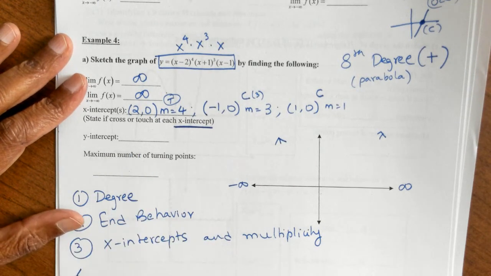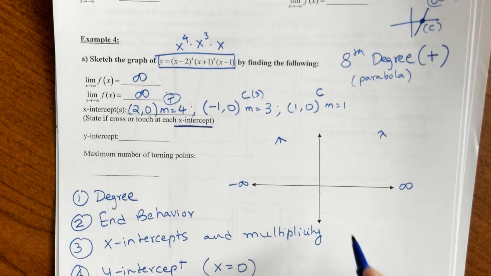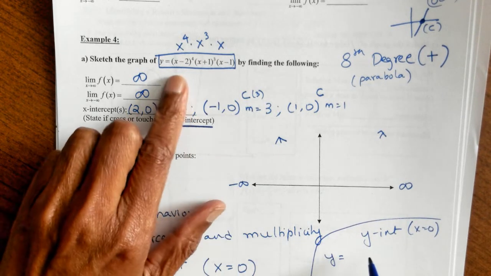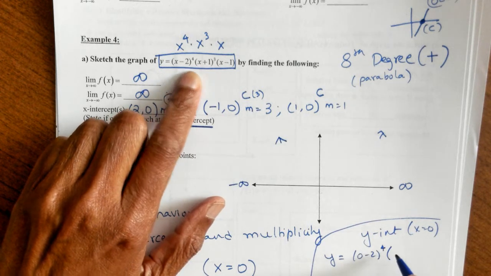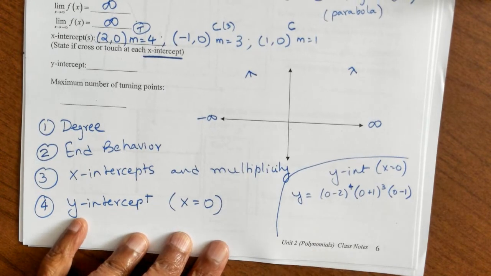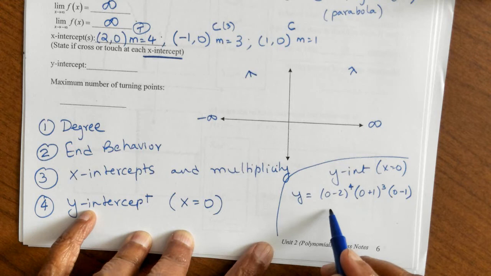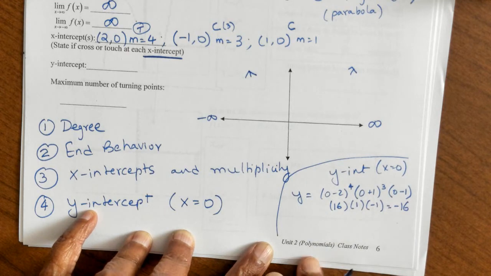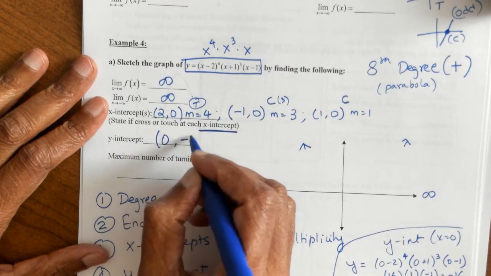And one more thing we need to find before we start graphing is the y-intercept. And how do you find the y-intercept? For any polynomial, algebraically you find it by setting x equal to 0. That's a standard way of finding the y-intercept. So let's find my y-intercept for this particular equation. You set x to be 0, so y equals 0 minus 2 to the 4th power, times 0 plus 1 cubed, times 0 minus 1. You take the equation and substitute x equals 0. So negative 2 to the 4th power is positive 16, times 1, times negative 1, so it's going to be negative 16. That's the y-intercept. But whenever you write the y-intercept, you have to write it as a coordinate. X is 0, y is negative 16.